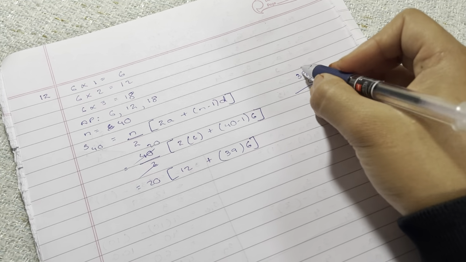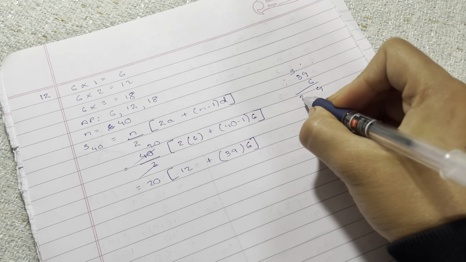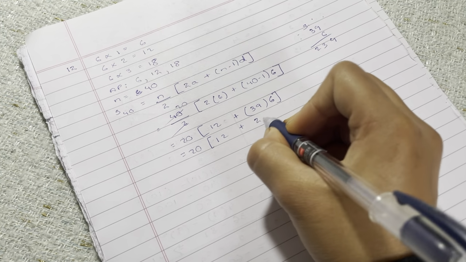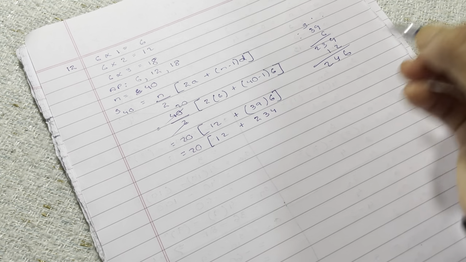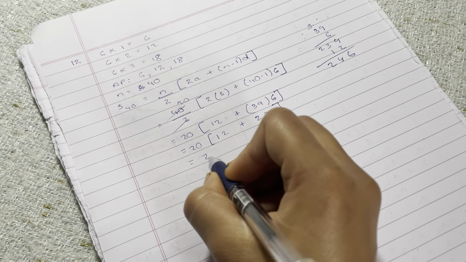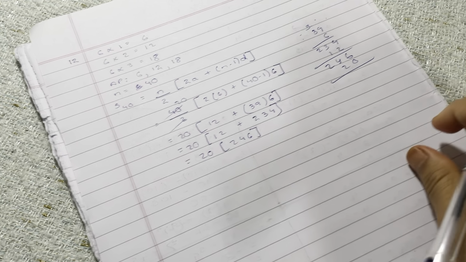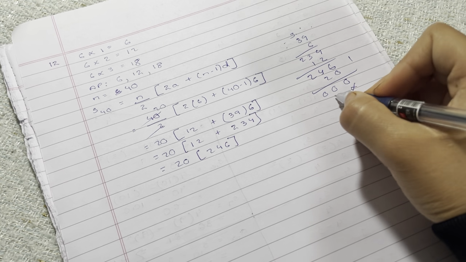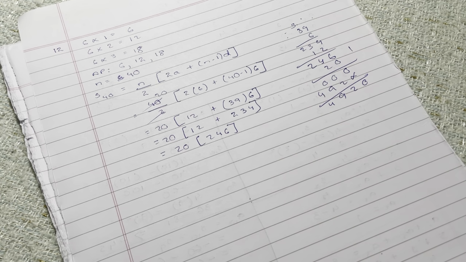39 times 6: 6 times 9 is 54, 6 times 3 is 18, which gives 234. So 12 plus 234 is 246. Now we have 20 times 246, so we multiply: 0 times 6 is 0, 2 times 6 is 12, 2 times 4 is 8, and so on. The result is 4920.